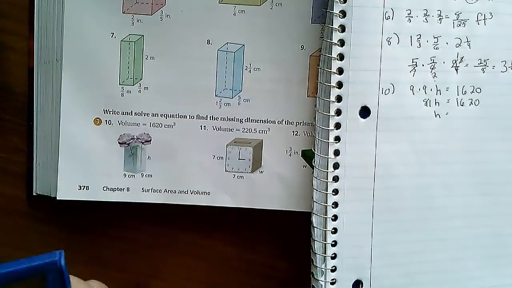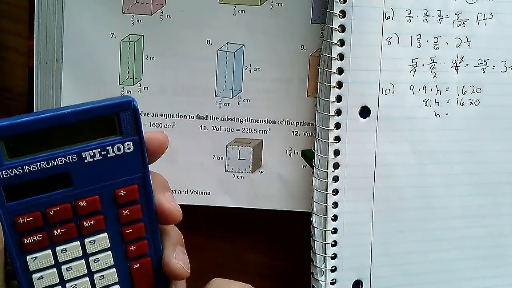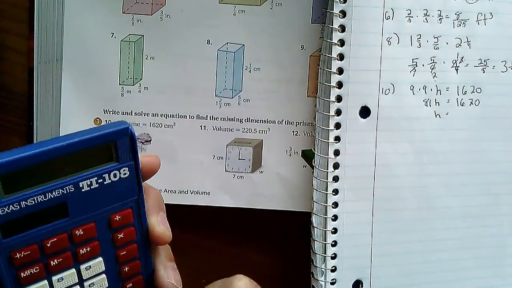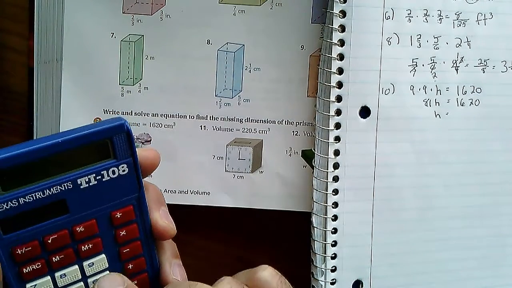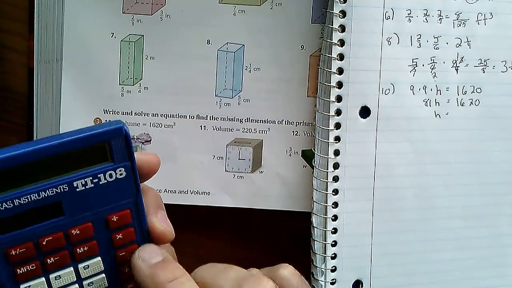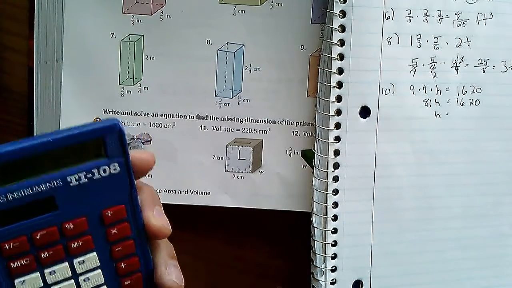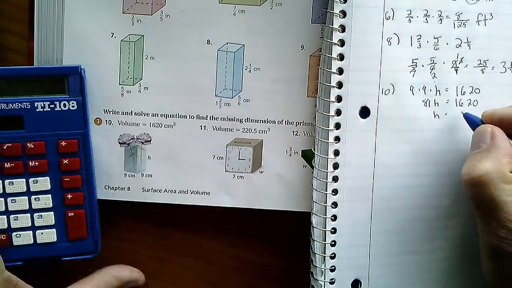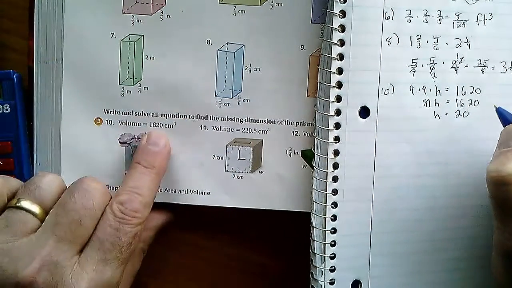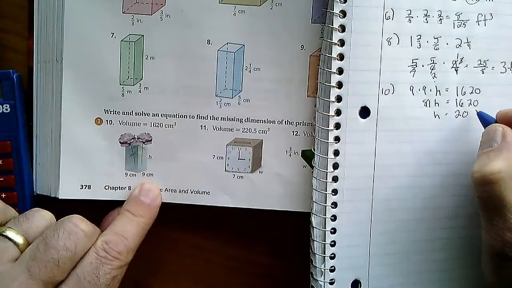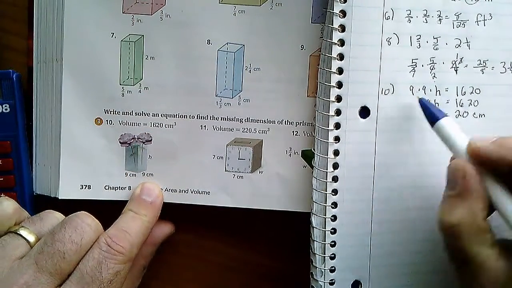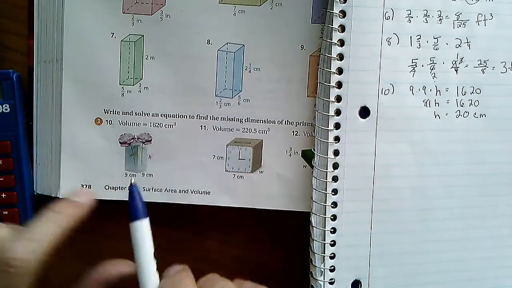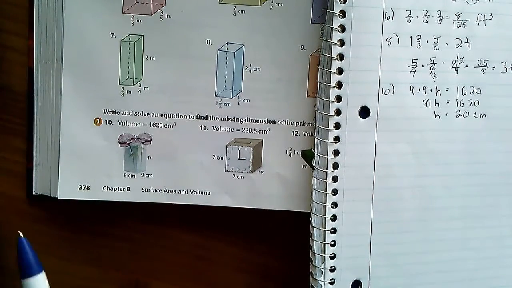And I should be able to figure this out, but I'm going to cheat and use my calculator. 1620 divided by 81. It's 20. So h equals 20 cubic centimeters? No, just 20 centimeters. Because 9 times 9 times 20 is 1620. Is that right? Yeah.